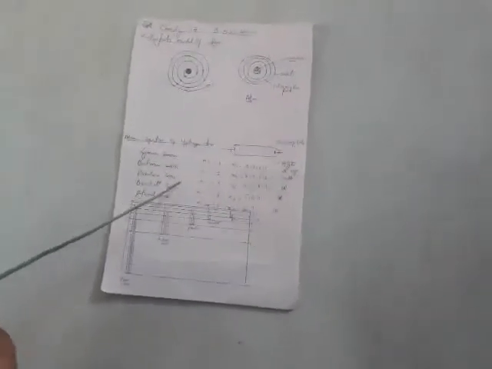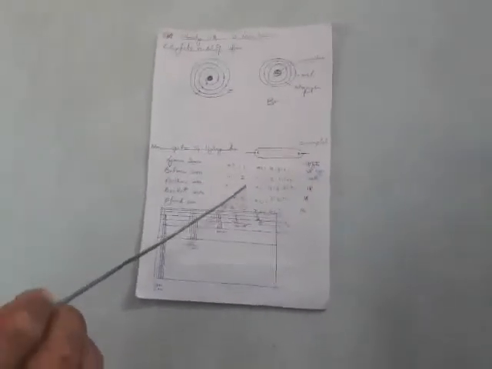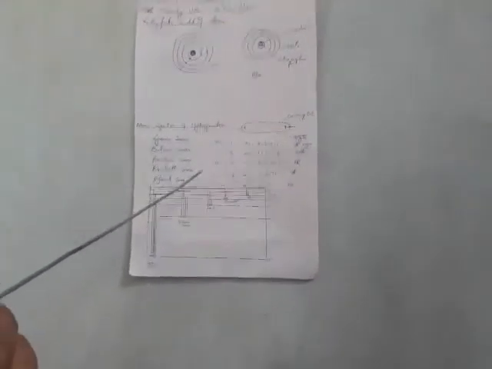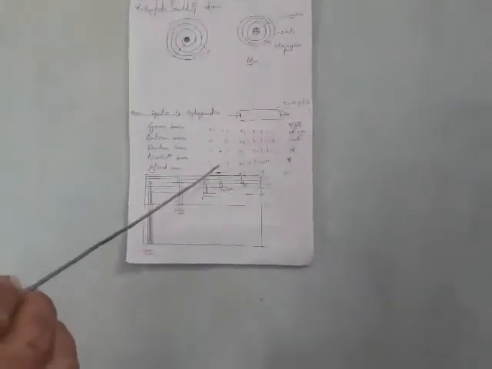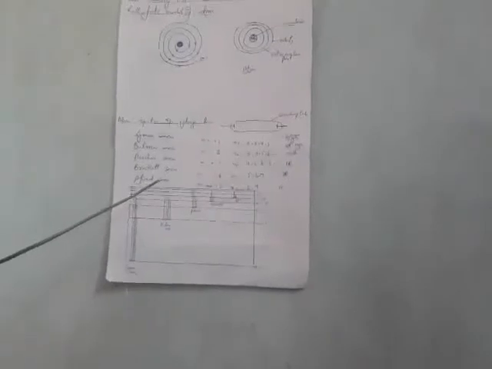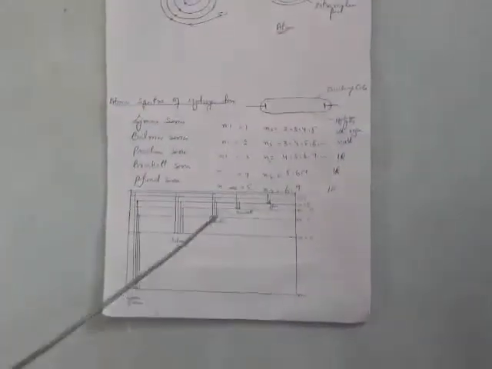Now, the third series, the Paschen series, is obtained when an electron jumps from higher shells to the third shell. And similarly, we have the Brackett series, obtained when an electron jumps from higher shell to the fourth level. Similarly, we have the Pfund series, which is obtained when an electron jumps from higher shell to the fifth shell. All these three series, the Paschen, Brackett, and Pfund series, are obtained in the infrared region of the spectrum.